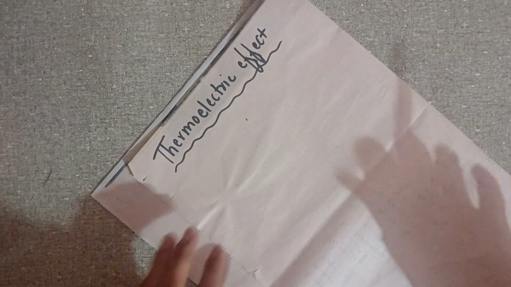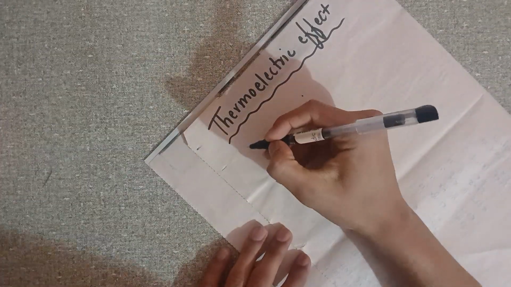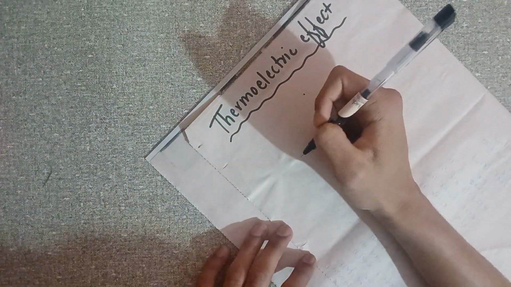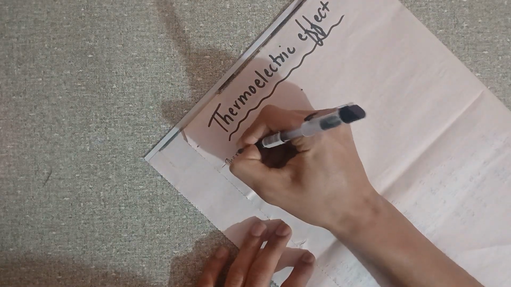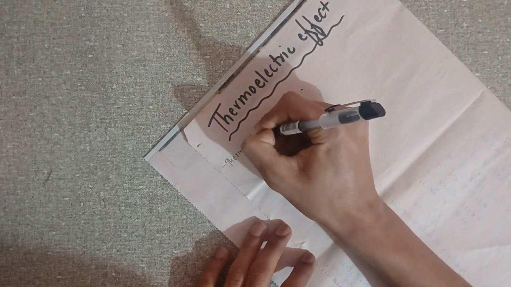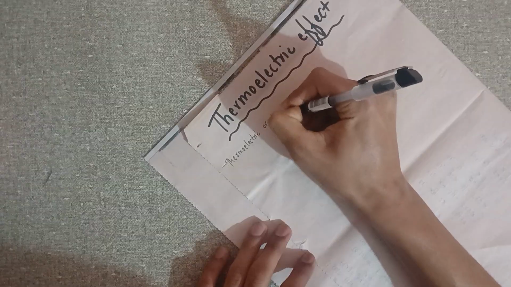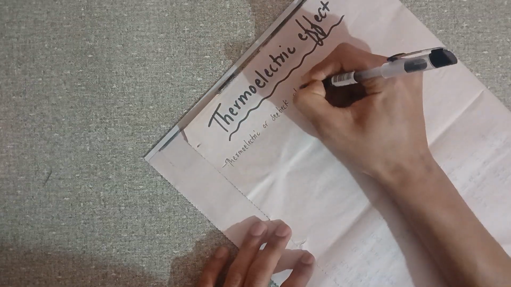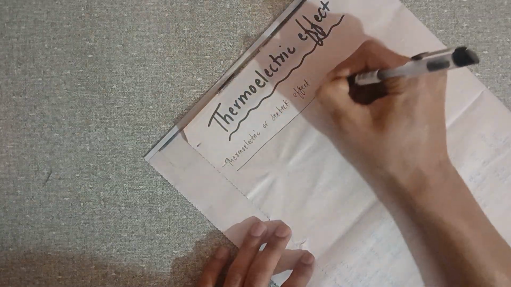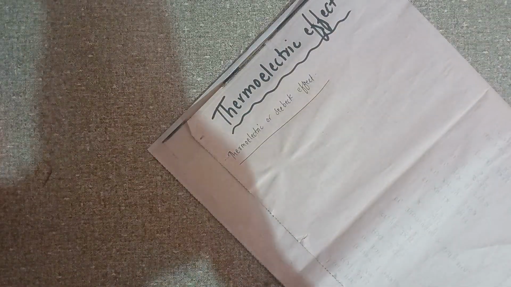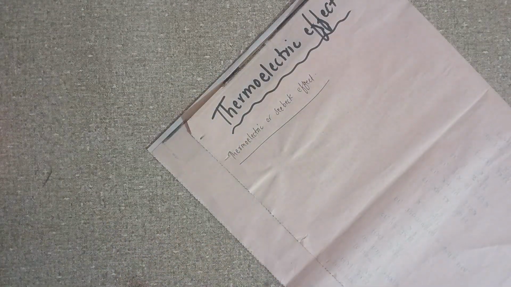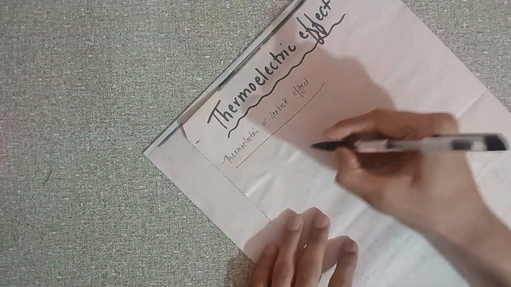So let's start off with the primary definition of thermoelectric effect, also called Seebeck effect. It is the phenomenon of production of electric current in a thermocouple when two junctions are kept at different temperatures.